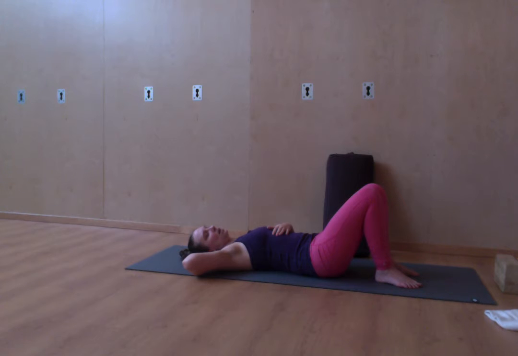So about 10 cycles of breath. And you can count your inhale and exhale as 1. Inhale and exhale for 2. All the way up to 10.